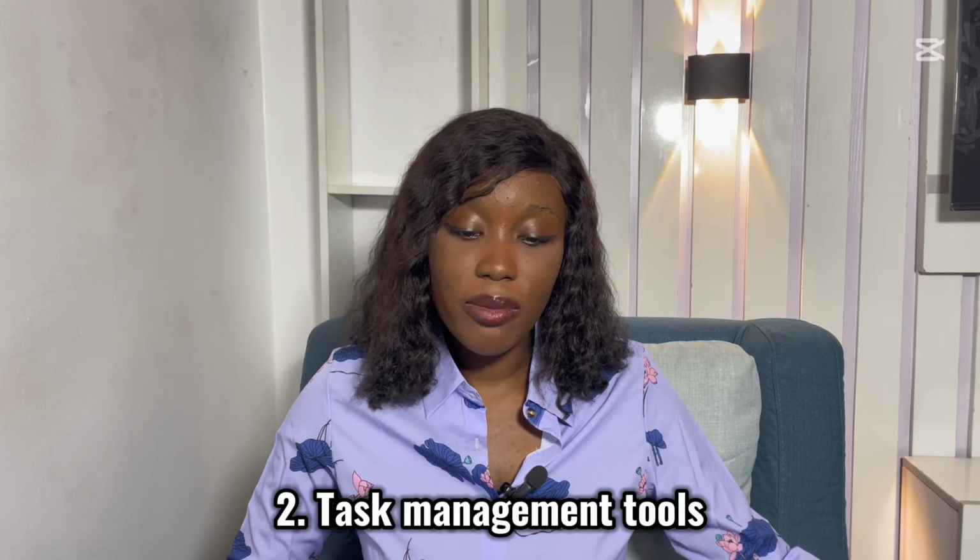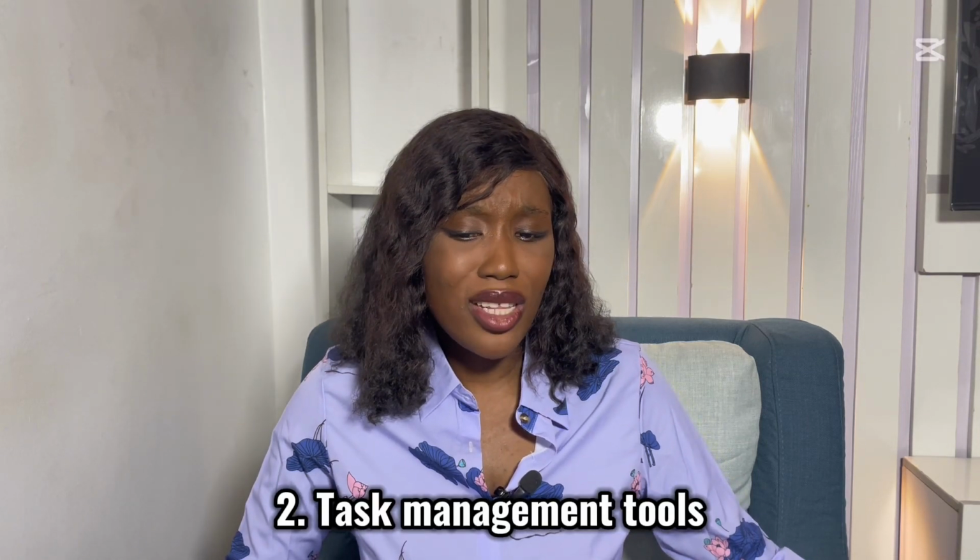Yeah. So the second category is task management tools. Task management tools are the tools that we use to juggle multiple tasks. You just use them to arrange your tasks and your projects so you can be organized, right?